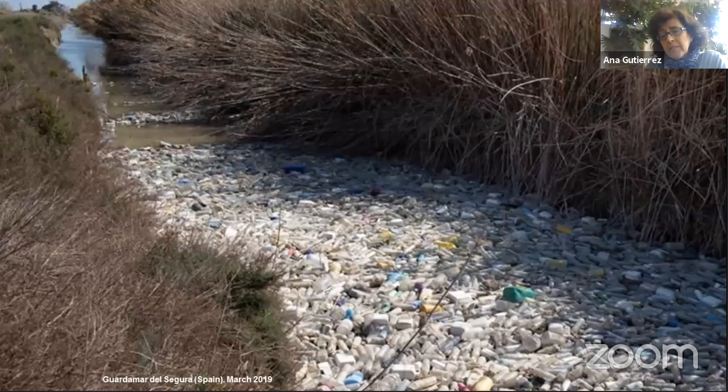In Spain, we haven't done this yet. This incredible picture is the Segura River in Alicante. We took this photograph as well in March last year. Thousands of bottles end up here, and when the rain comes, they all flow into our beautiful Mediterranean Sea.